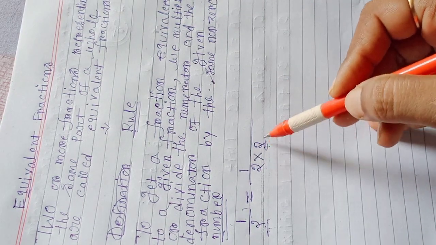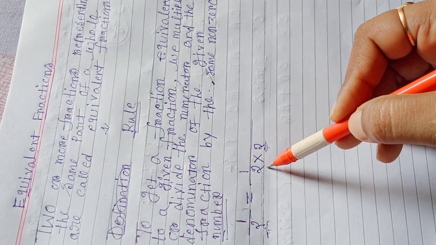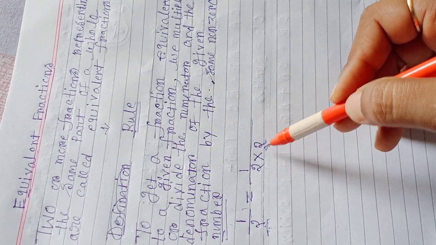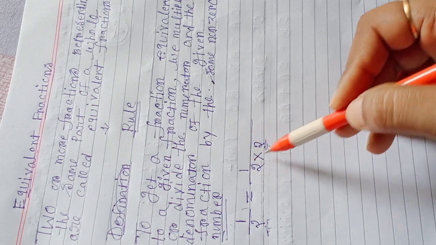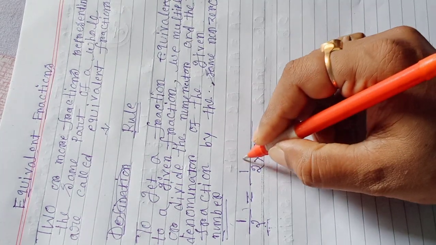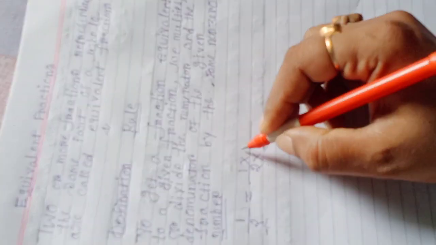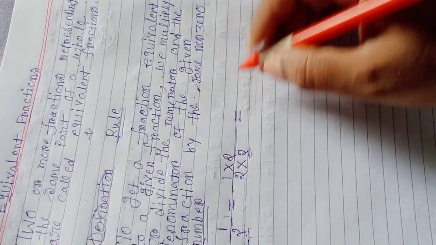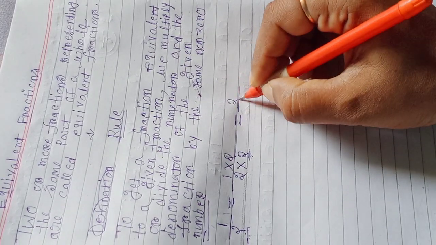So here I am multiplying the denominator 2 by 2. Here 2 is representing the non-zero number. So again we have to multiply the numerator by the same number. That means 1 into 2. So here we are getting 2 by 4.